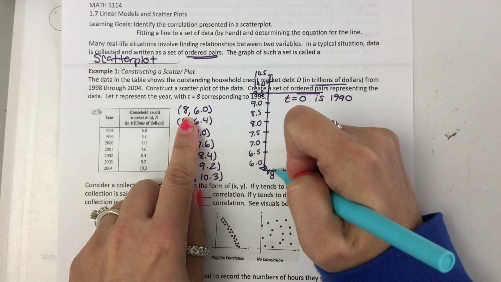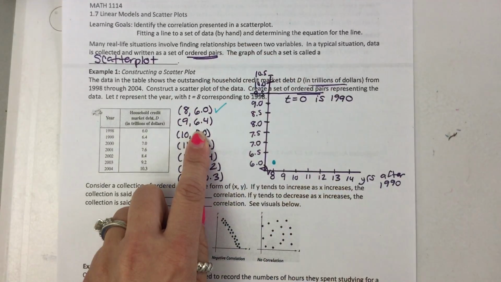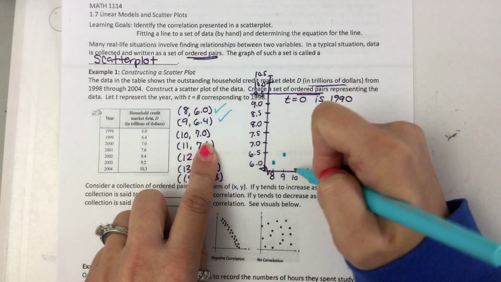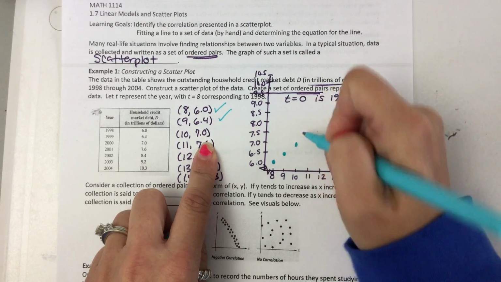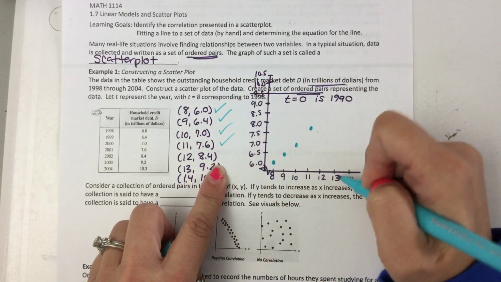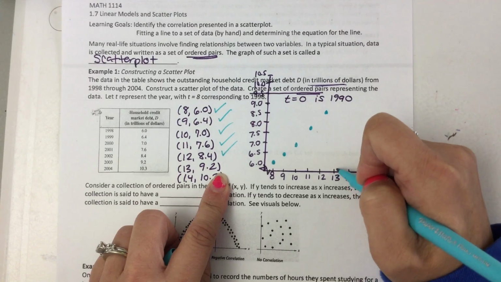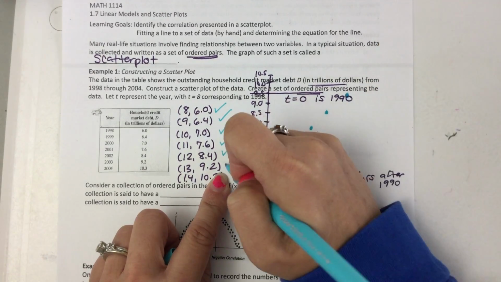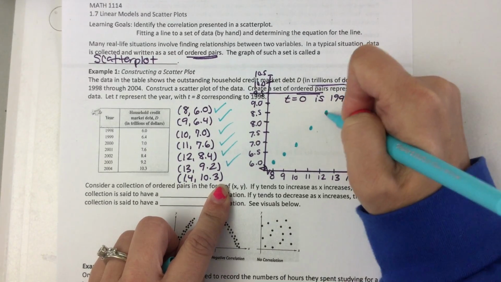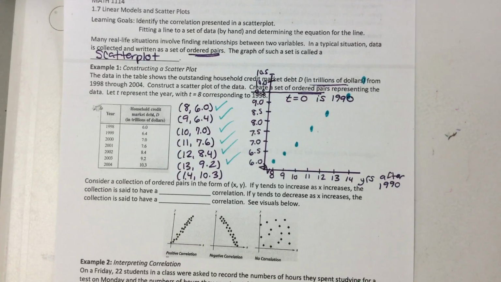So 8 years after 1990, the debt was 6 trillion. There's my point. 9 years, it was 6.4, so just under the 6.5. 10, it was at exactly 7.0. 11, it was at 7.6. 12, it was at 8.4. 13, it was at 9.2. 14, it was at 10.3. So here are my coordinates. That is a scatter plot.